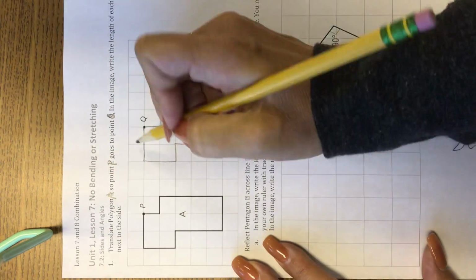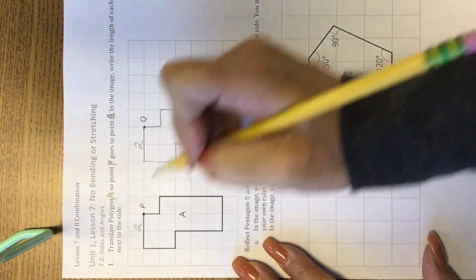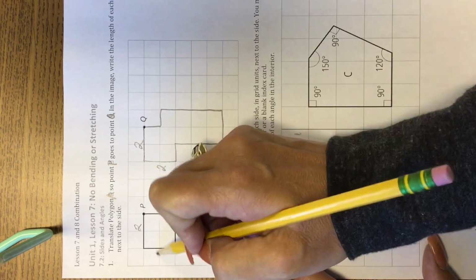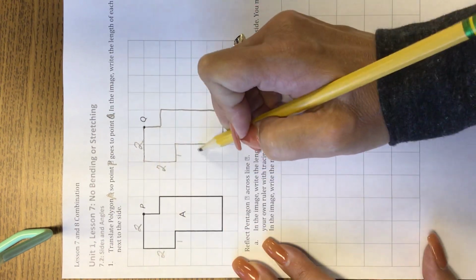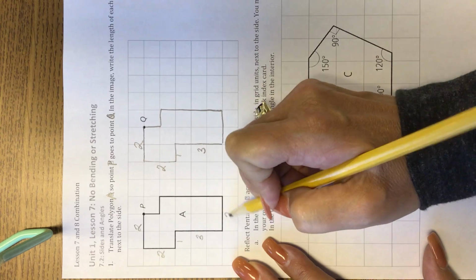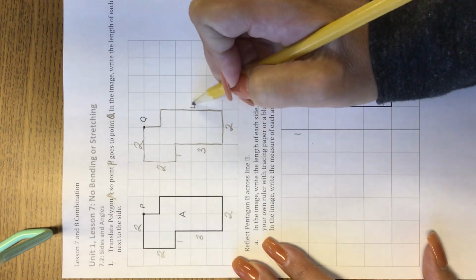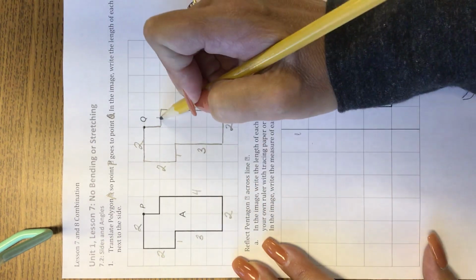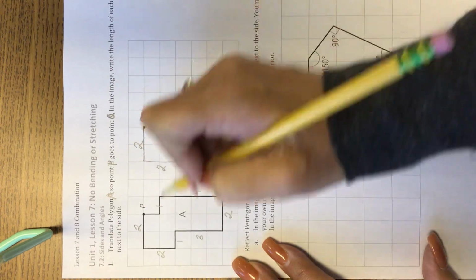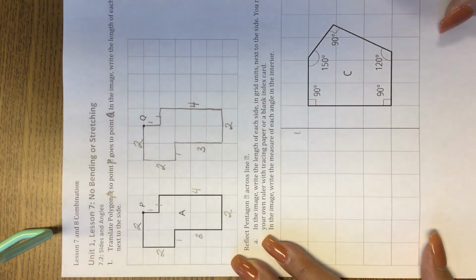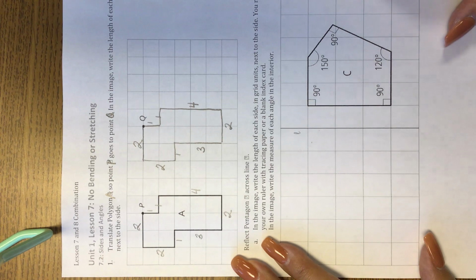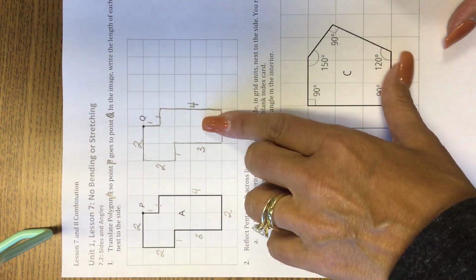And we'll see that all of the side lengths of polygon A and its translated polygon are the same length. This side is 3 and this side is 3. This side is 2 and this side is 2. We went up 4, left 1, up 1, up 1. So we can see that all of our side lengths are the same. Therefore, polygon A and its translated image are congruent.